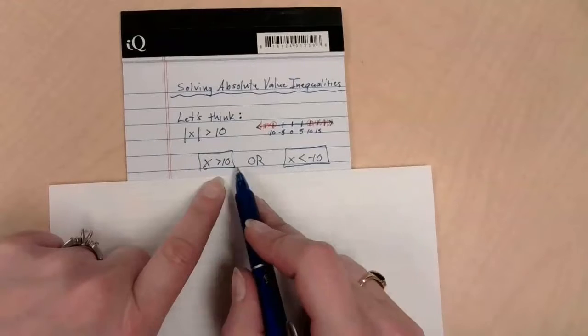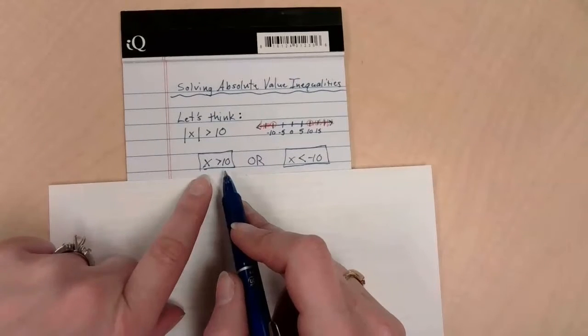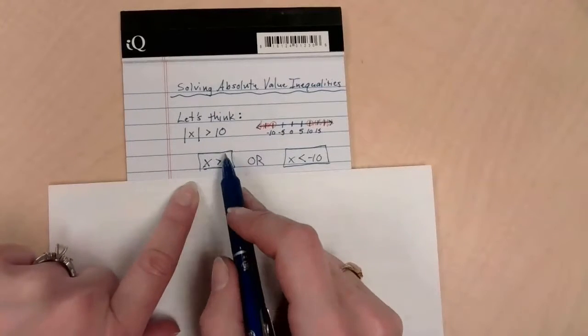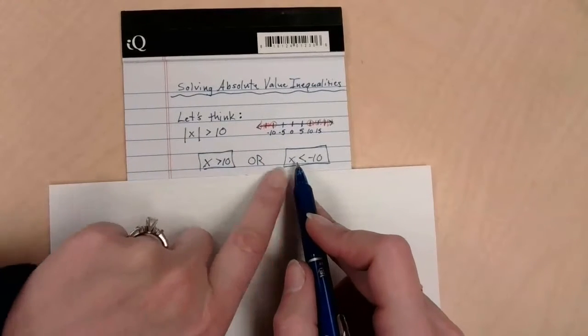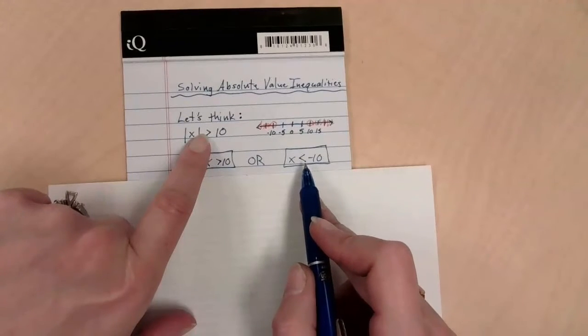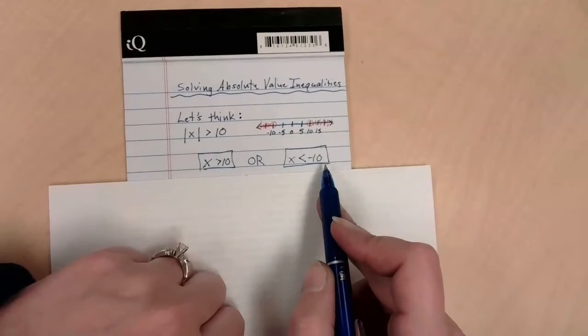Okay, what's the difference between these two guys? Again, we said that the first one looks an awful lot like our original. I just took off the absolute value signs. It still has an x, it still has a greater than, it still has a 10. What does this guy have? He still has the x, but where this said greater than, this now says less than. And where this says 10, it now says negative 10. That's always going to be true.